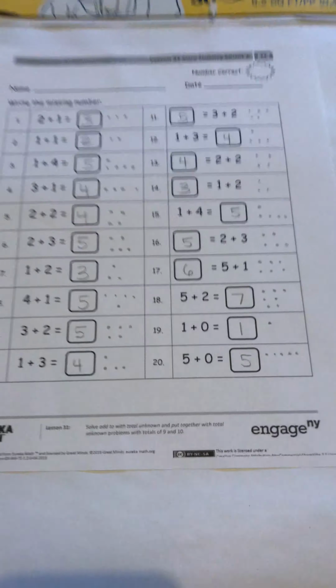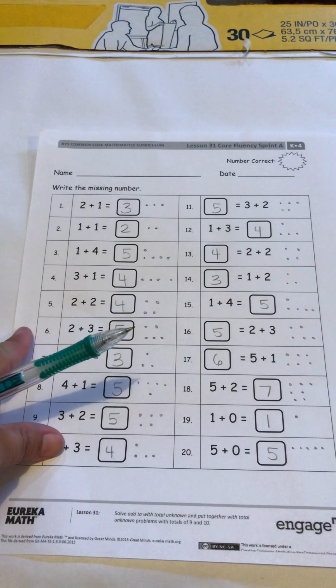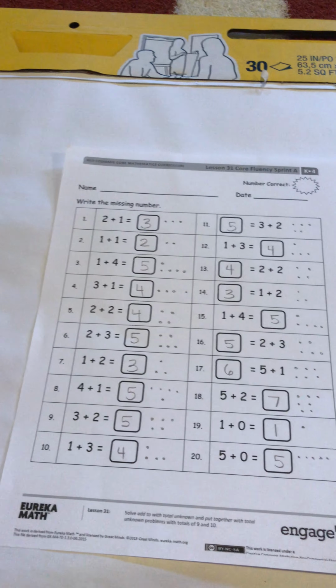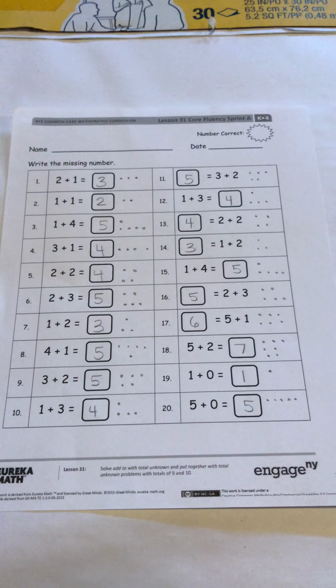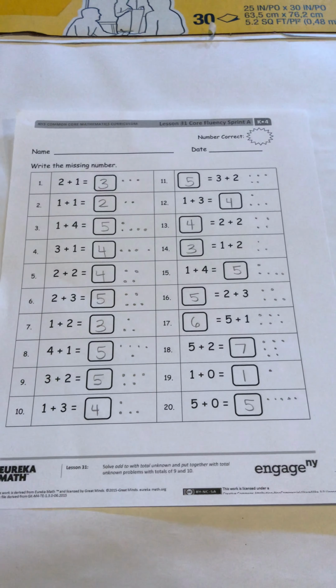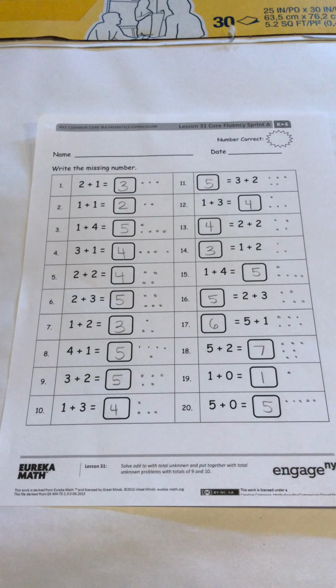Then for math, we had our addition fluency. Remember, when we're adding, we're putting together. I drew my dots, but we should be getting to the point where we don't really need the dots anymore. We should start recognizing the numbers. Or we could use counters, or we could use our fingers. We did go up a little bit higher on some of these. We didn't have just a 5 today. We had just a little higher.